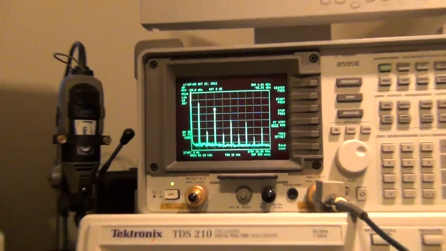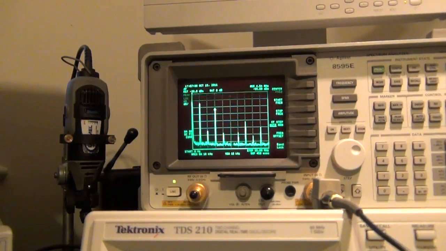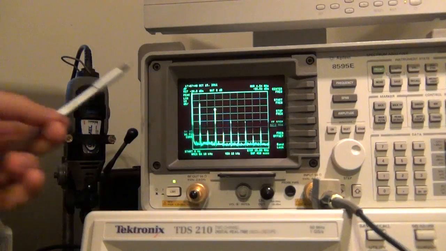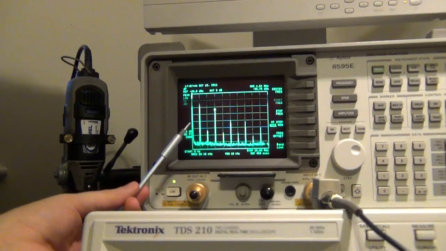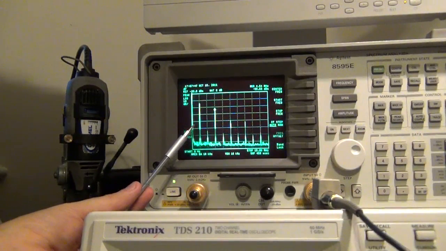So what else can we do with this type of circuit? I mentioned that nonlinearity is a bad thing, but sometimes it can be a good thing also. So what can we do with this as an example?